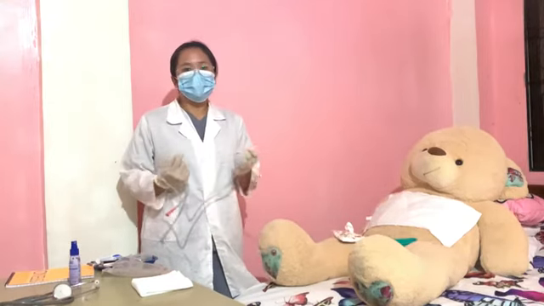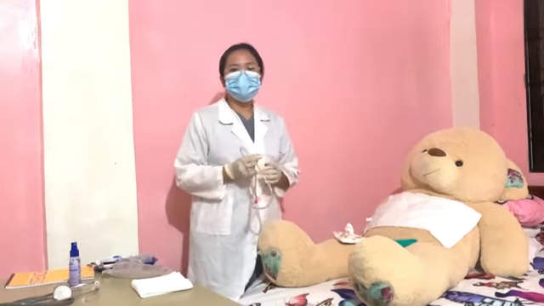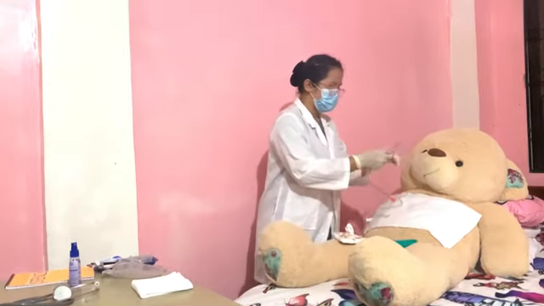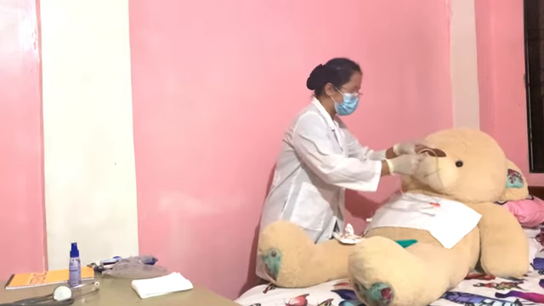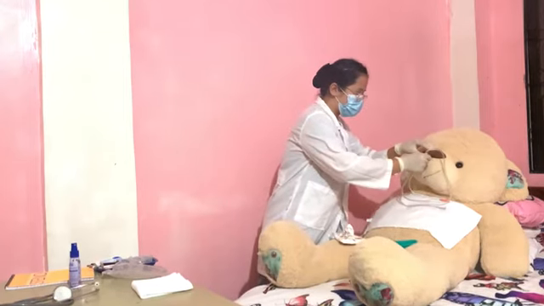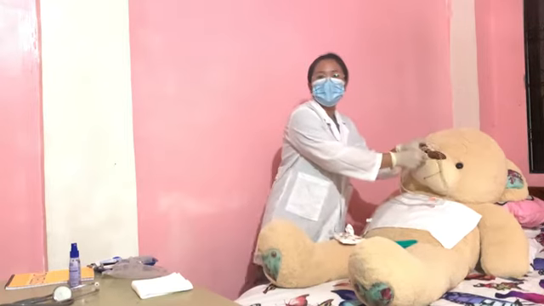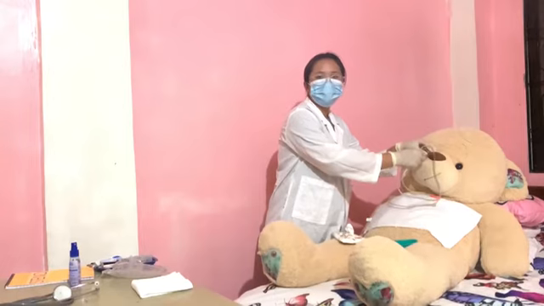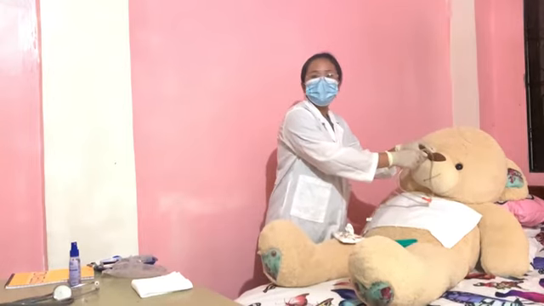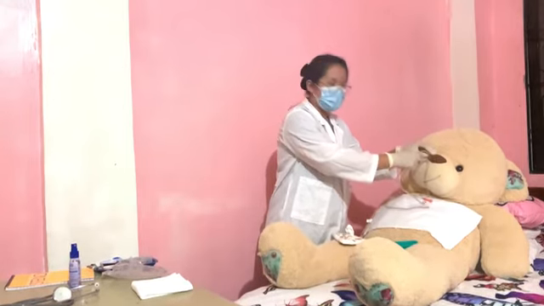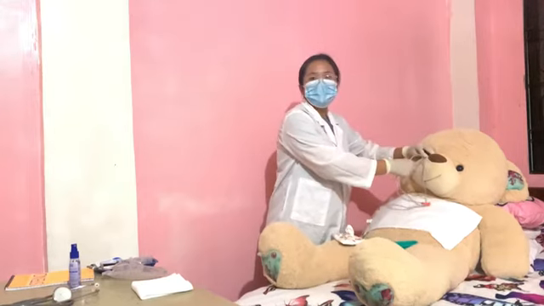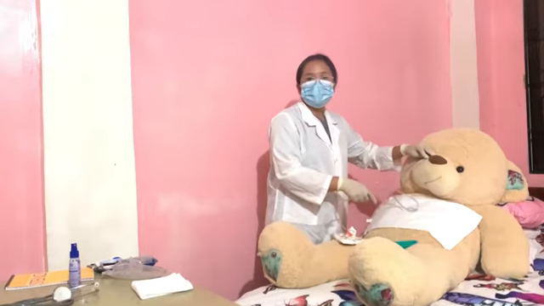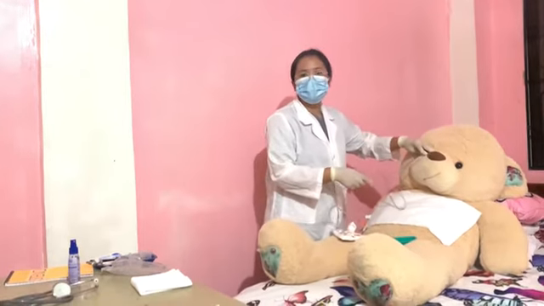And then gently insert the tube into the nostril while directing the tube upward and backward along the floor of the nose. Ma'am, insert po ako ma'am ha. Thank you. And then, the patient may gag when the tube reaches the pharynx. So, provide tissue for tearing or watering of the eyes. And then offer comfort and reassurance to the patient.